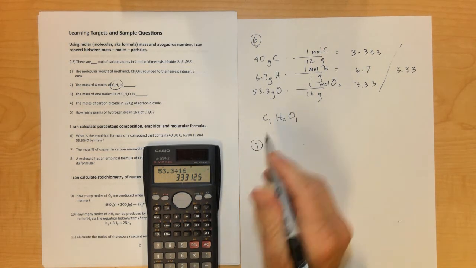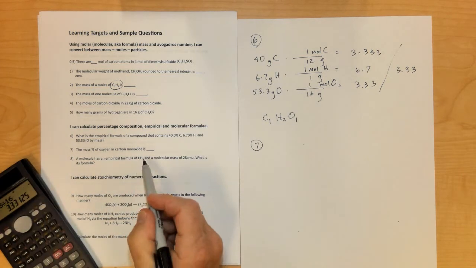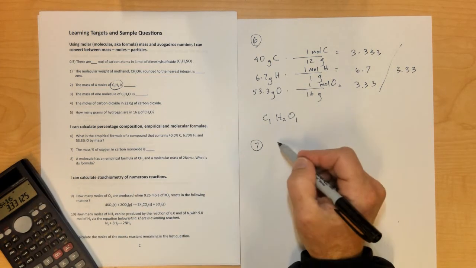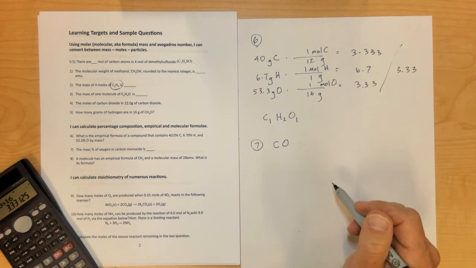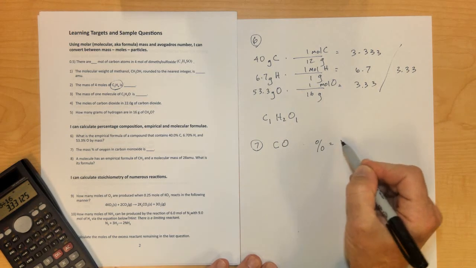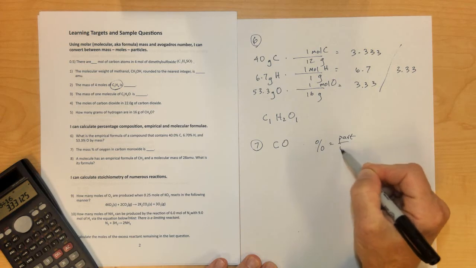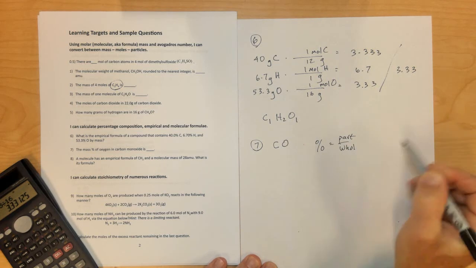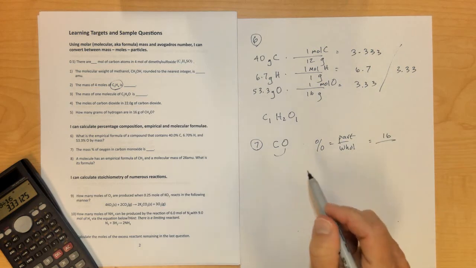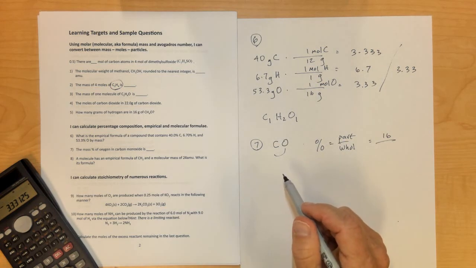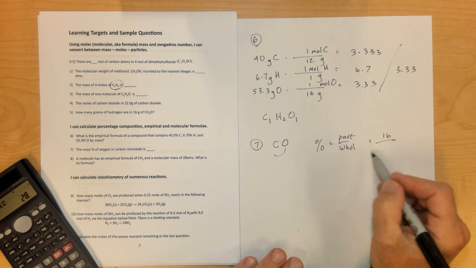Number 7, the mass percent of oxygen in carbon monoxide. So carbon monoxide is CO, and it wants to know the percentage of oxygen in there. So we take part divided by the whole thing times 100%. So the part would be 16. Add those two together, 16 plus 12, we get 28.